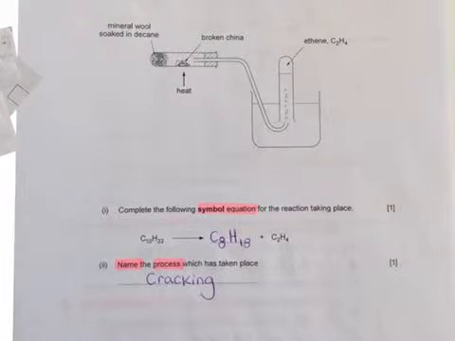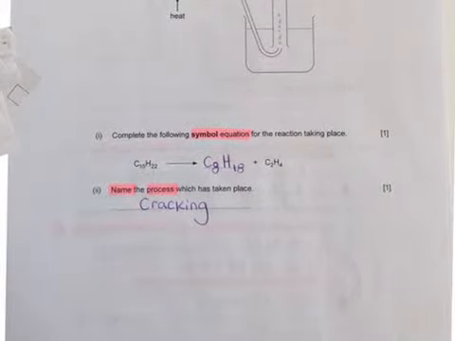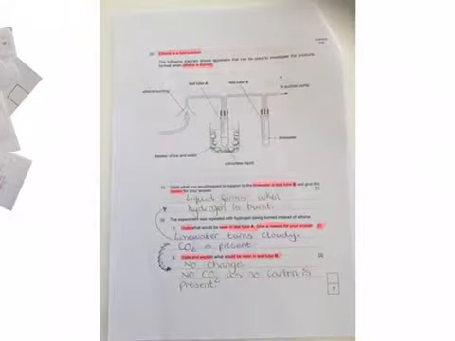Complete the following symbol equation for the reaction taking place. Nice, easy 1 mark. All you've got to do, you ended up with 2 carbons and 4 hydrogens. You started with 10 carbons and 22 hydrogens. So it's simply just working out the difference. So you've got 8 carbons and 18 hydrogens. Name the process. That is cracking, breaking down a long chain alkane into a smaller chain alkane and an alkene. So the alkene is the C2H4, and then the alkane is the C8H18.